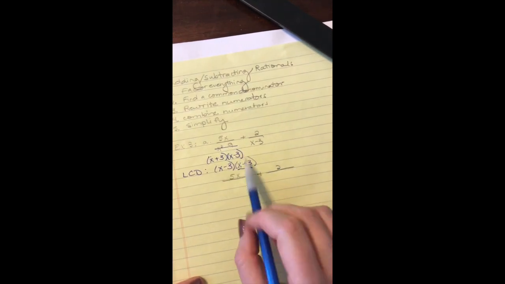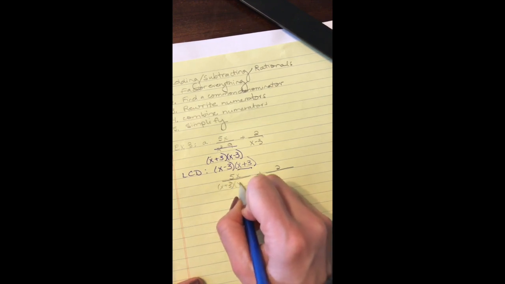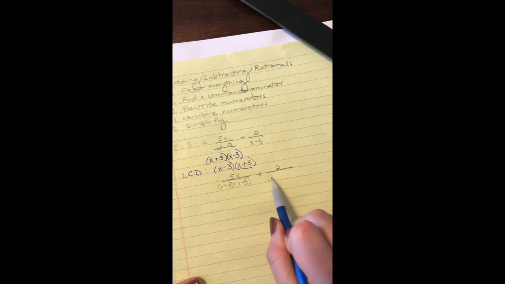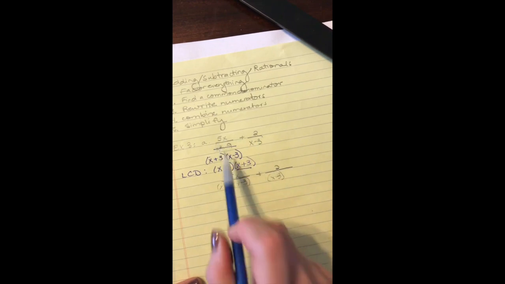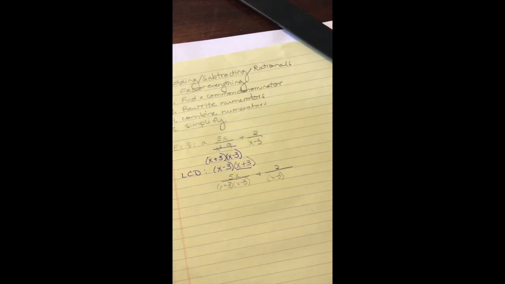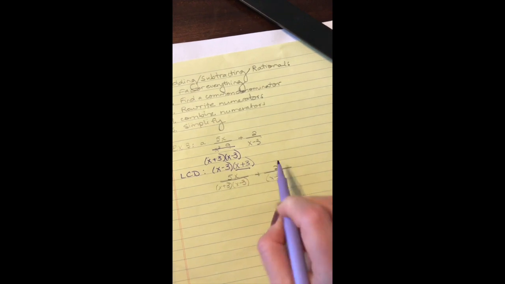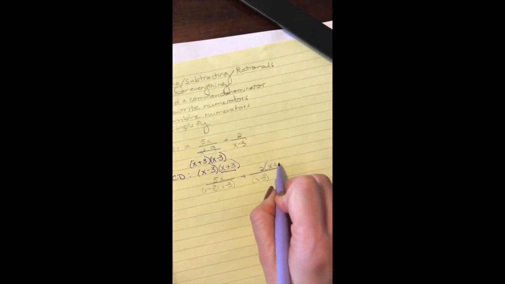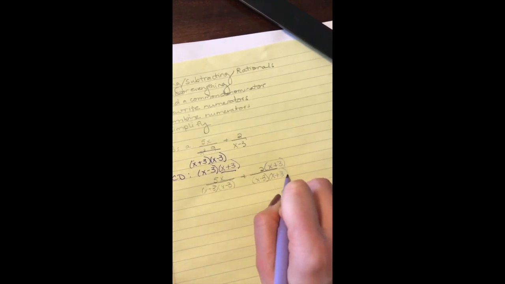Now we're going to combine the denominators. I'm going to keep this as x plus 3 in its factored form, x minus 3. I'm going to rewrite this first denominator, x minus 3. So you can see everything's the same so far, essentially. But now I have to multiply the second fraction by the x plus 3 over x plus 3.